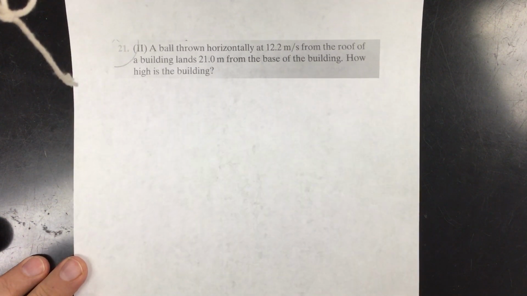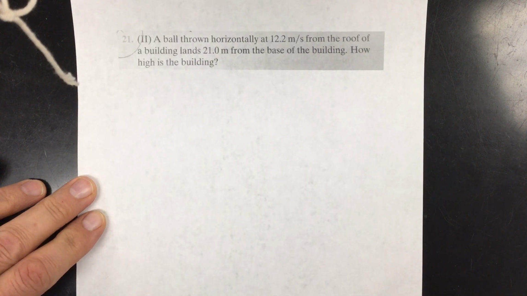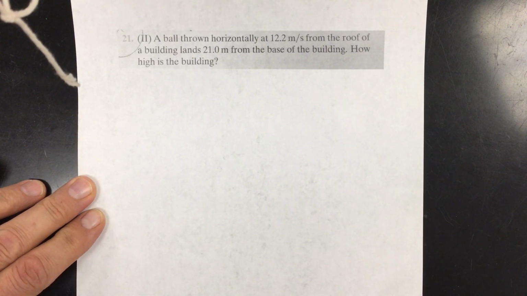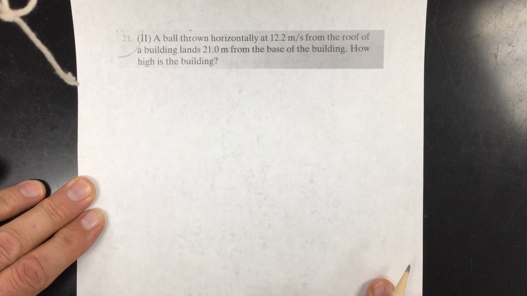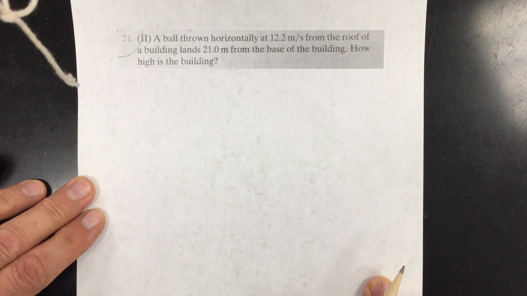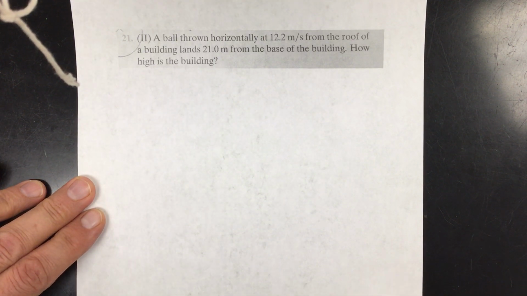Hey everybody, I'm going to take you through how to solve a simple projectile motion problem. This one comes straight out of the book, number 21. We've got a ball that's thrown horizontally at 12 meters per second from the roof of a building, and it lands 21 meters from the base of the building. How high is the building?